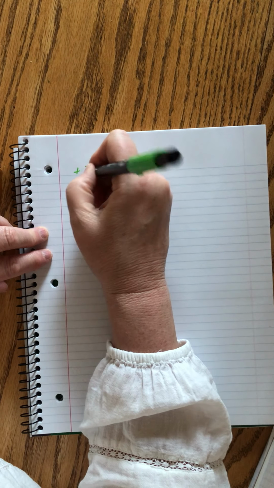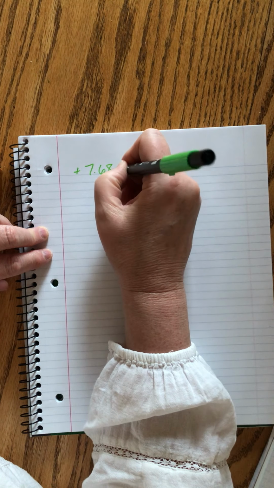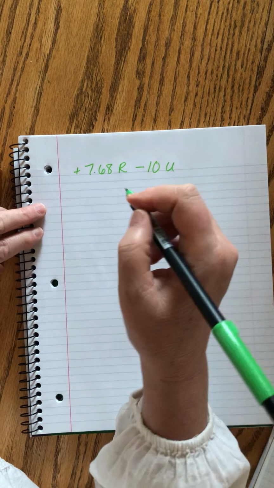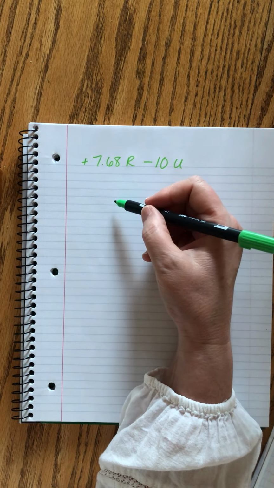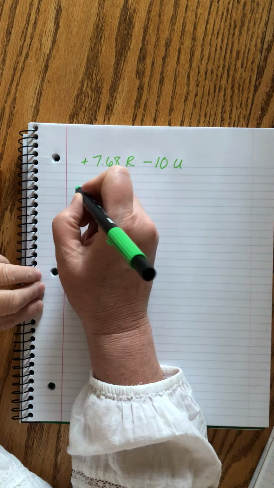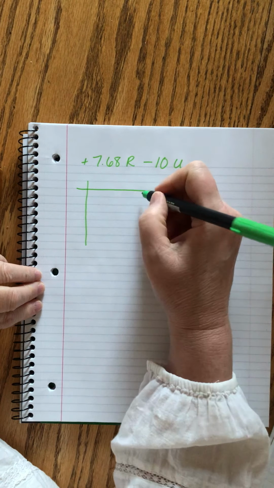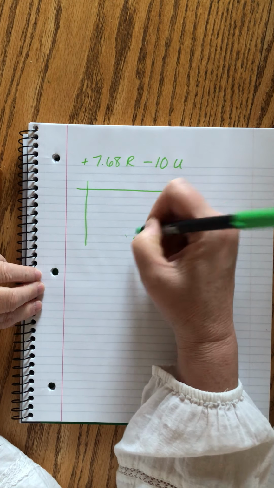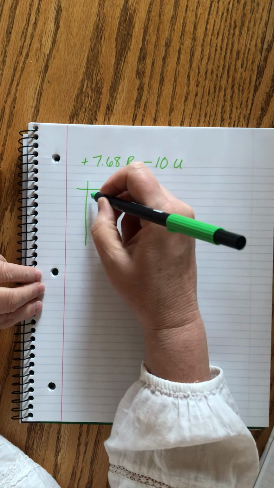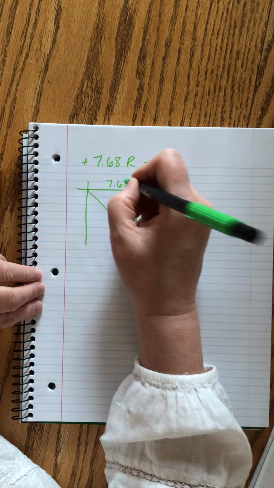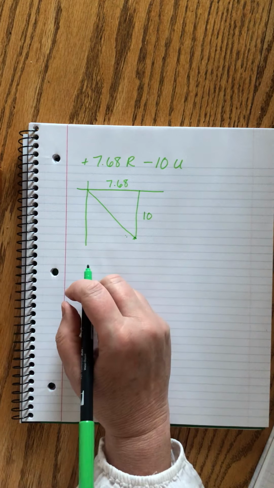It was plus 7.68 to the right, minus 10 up. All right, so what quadrant would that be? That's going to be fourth quadrant, isn't it? Because the right value is positive, but the up value is down. I'm going to put it about here, because this looks like 7.68 and this is 10.